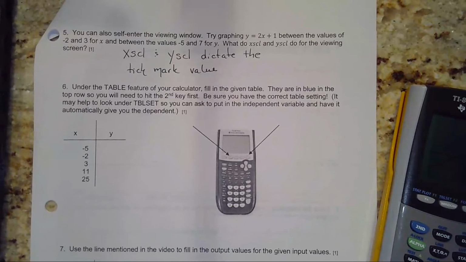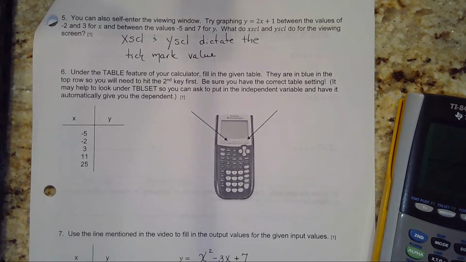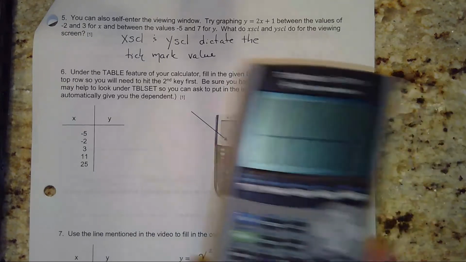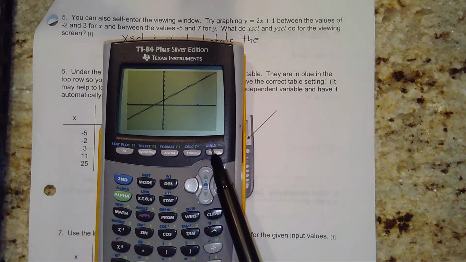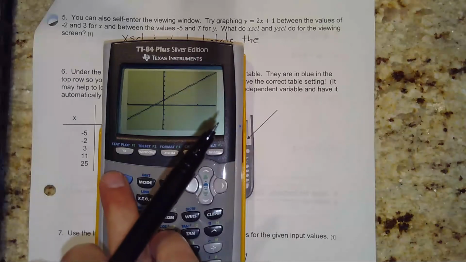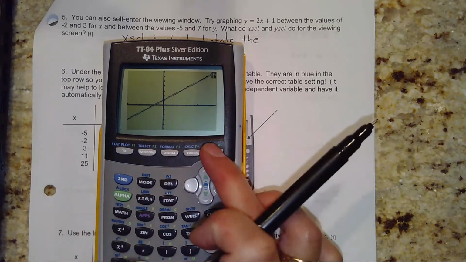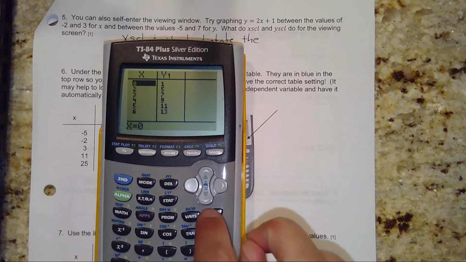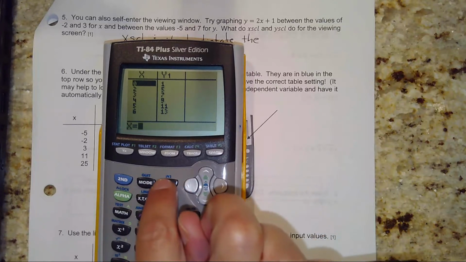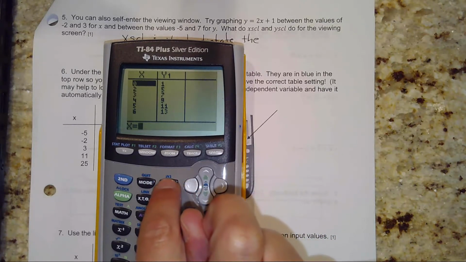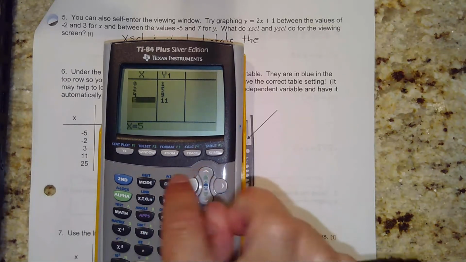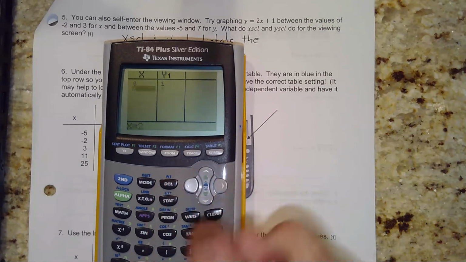And then the last thing I want to show you, before I have you do one on your own, is to look at the table feature. So table is labeled in the top row. It's blue, so to get to it, you have to hit the blue key, the second key, first. Now, if you have values in there, you can just delete them out. So watch what I'm going to do. Instead of clear, we're going to go delete, delete, delete. Get down here and just start deleting these. See, I'm just on top of it, and I'm just hitting delete.